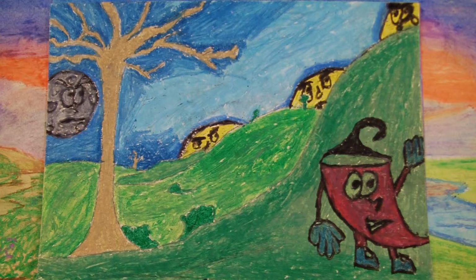So now we've established what a landscape is, what I'm looking for in it. We're also establishing what a surreal landscape is and what we're looking for. Right here, these are some actual student ones. This one right here got an A.